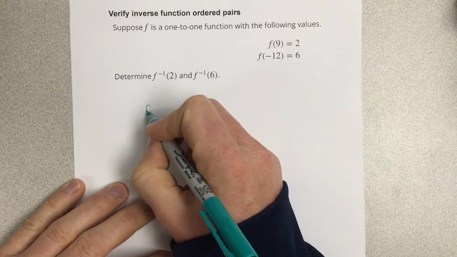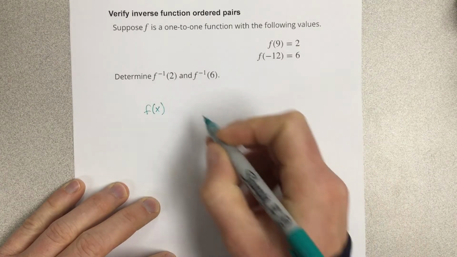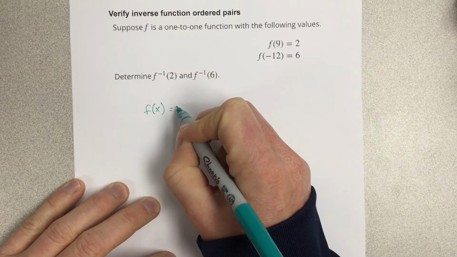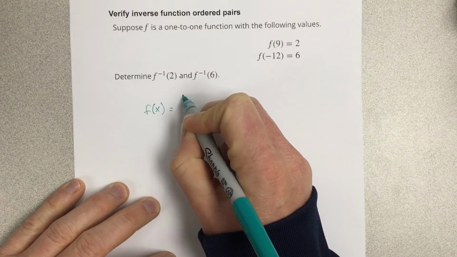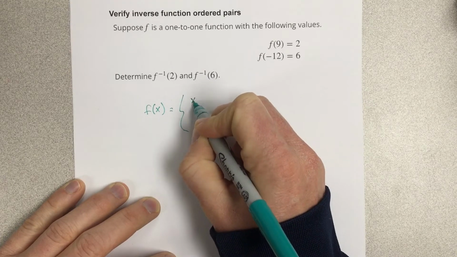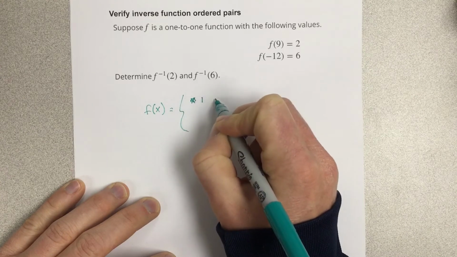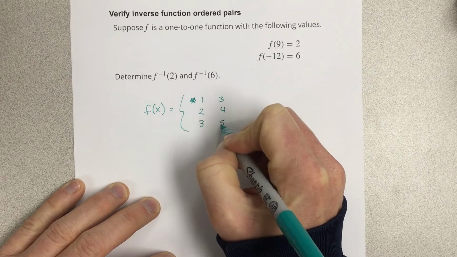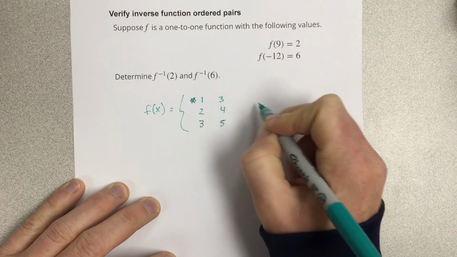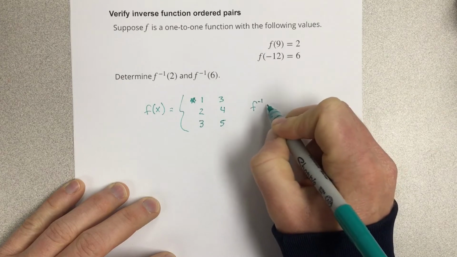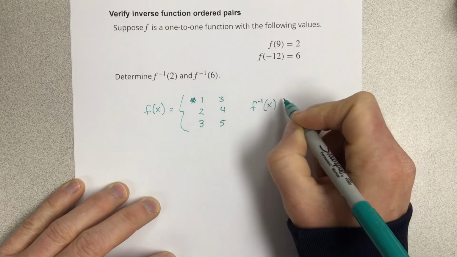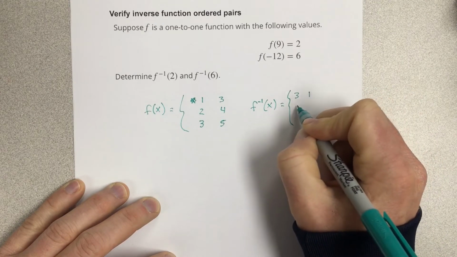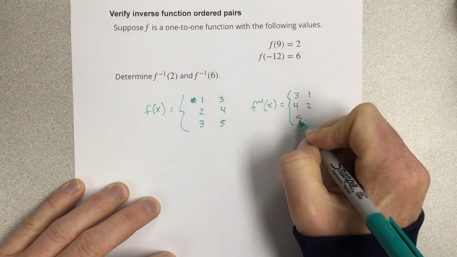So if you have a function that has a table, we're going to just say that we have a function that has this table. And it's like 1 to 3, 2 to 4, 3 to 5. Then the inverse of that function has to undo those operations. So the inverse of that function is going to be 3 to 1, 4 to 2, 5 to 3.